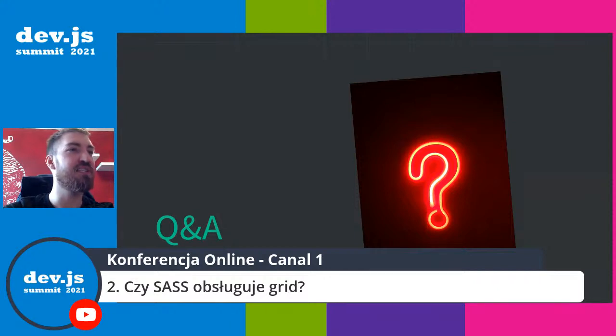One question is if Sass has support for the grid. Since Sass is a preprocessor, I would say yes, because it is then compiled into pure CSS anyway. So if your browser has support for the CSS Grid, then Sass should as well.